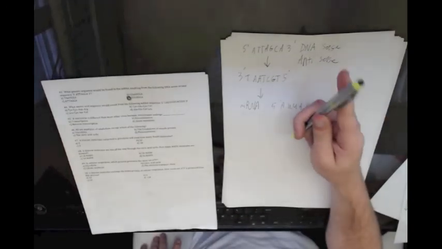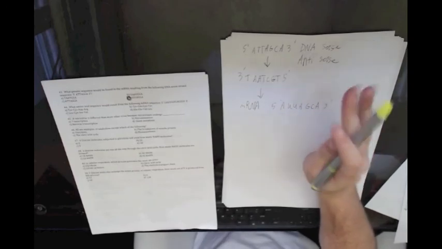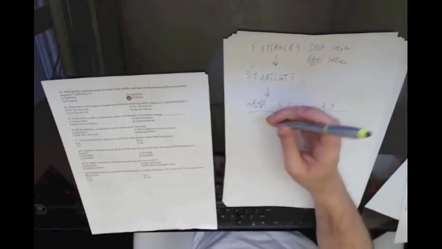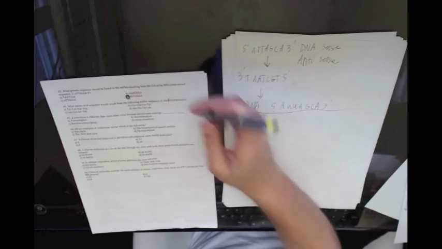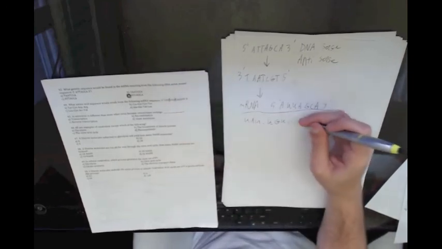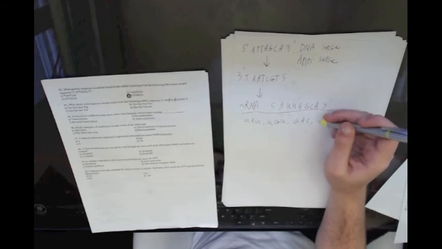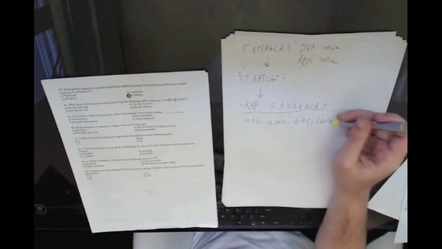Alrighty. 44. What amino acid sequence would result from the following mRNA sequence? Okay, for this, you'll have to use a codon table, which they give you on the front page of your exam. I know they're going to give it to you. If not, something's up. But, so let's break it into codons, right? So codons are 3 nucleotides. So UAU is the first one. UGU is the second codon. GAC is the third codon. And CGU is the fourth codon.